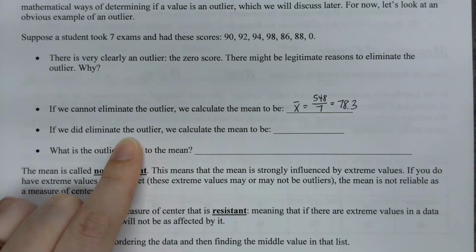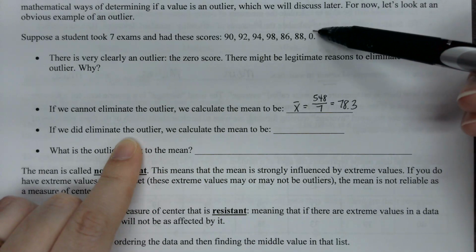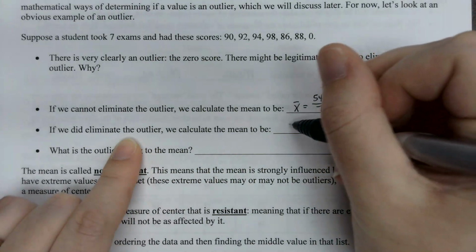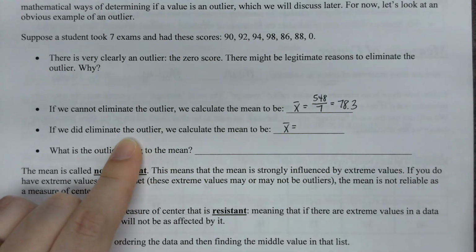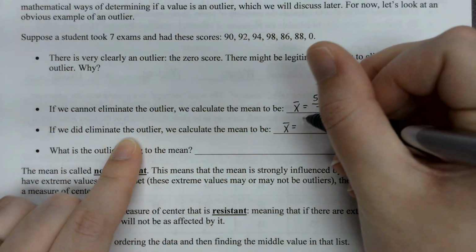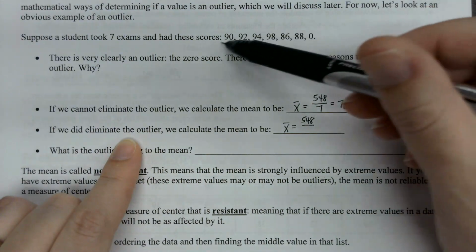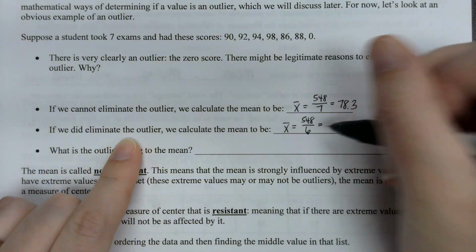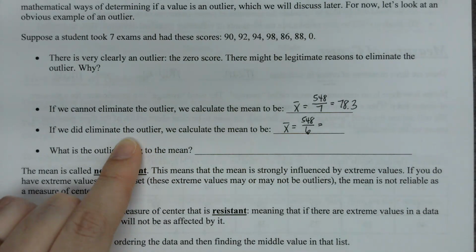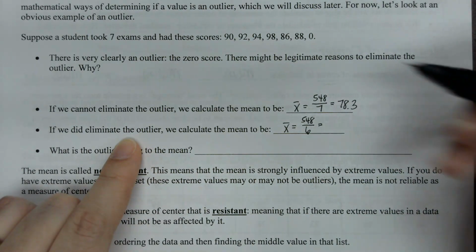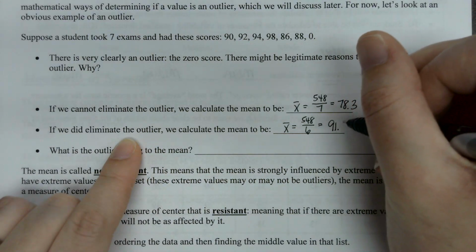Now, if you did eliminate the outlier, it's not going to change the sum at all, because when we added the 0 we added in nothing, so we have 548. But now we're not dividing by all 7. We're only going to divide by the 6 scores that we actually have to get a legitimate mean value. And we get 91.3.